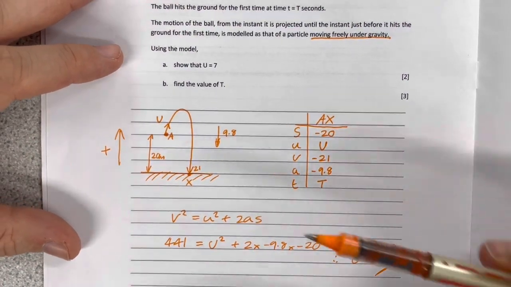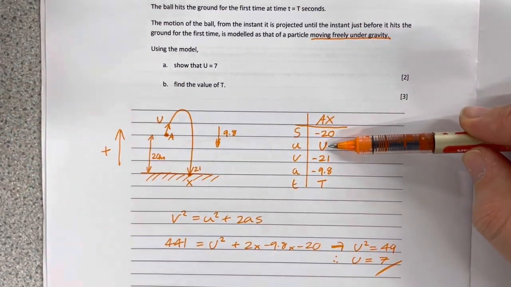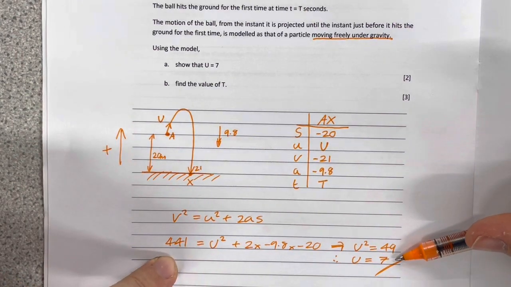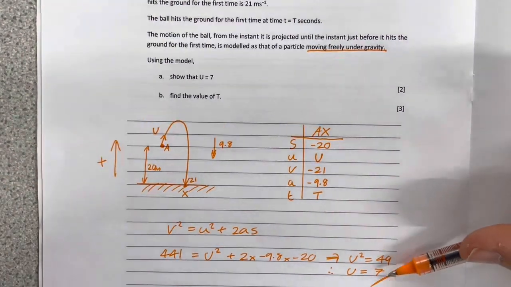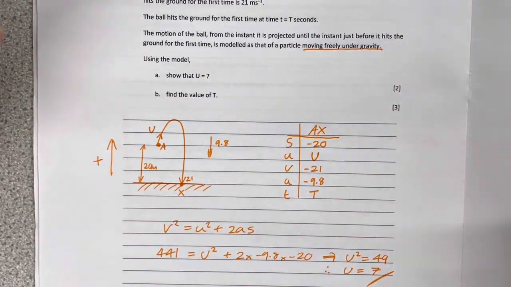Okay. If you took down to be positive, you've got to do a little bit more work just to illustrate that U is indeed 7, because actually your U from your value here would be minus 7, because you're taking down to be positive. This is why up is positive is better in this situation, because then your U is already in the right direction.